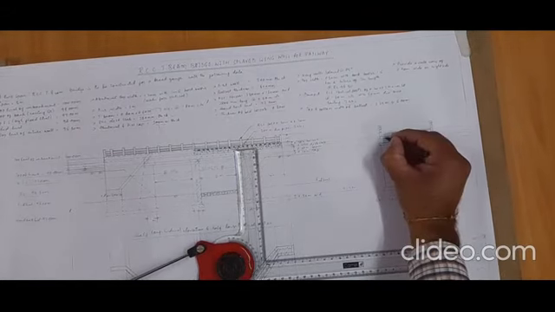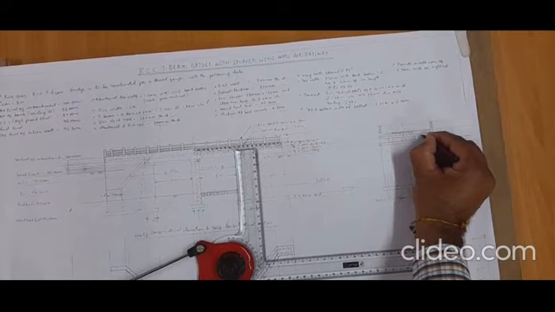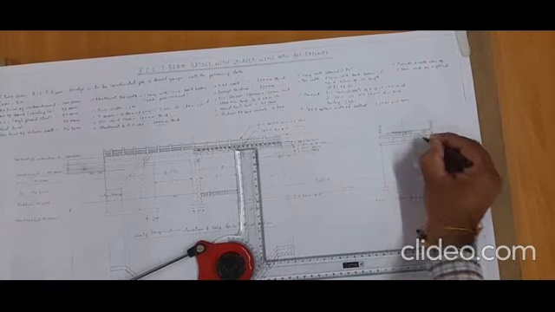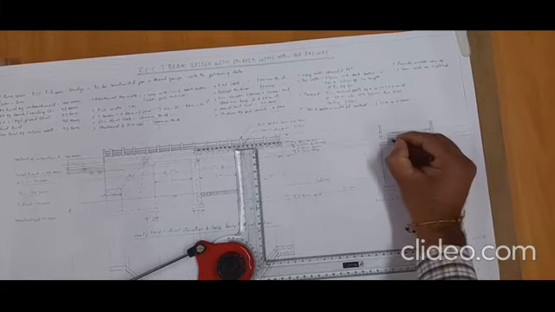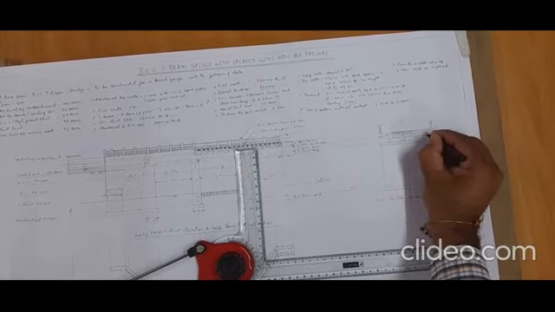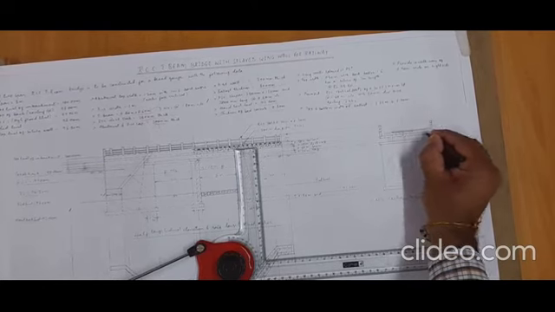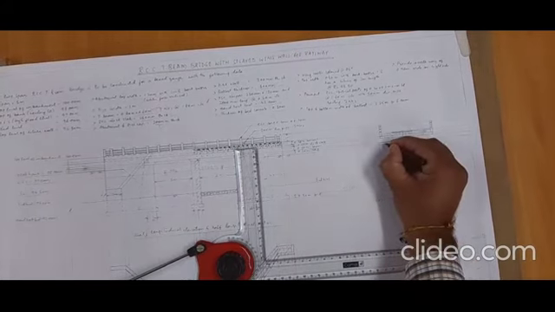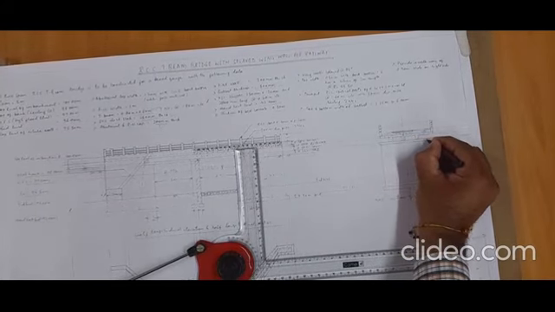Now I shall show the concrete for deck slab as well as the T-beam. Shall show a separate marking for the cap of pier.